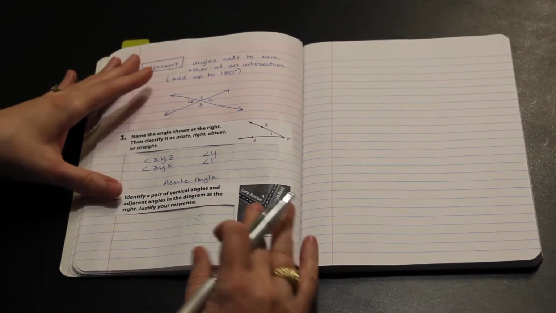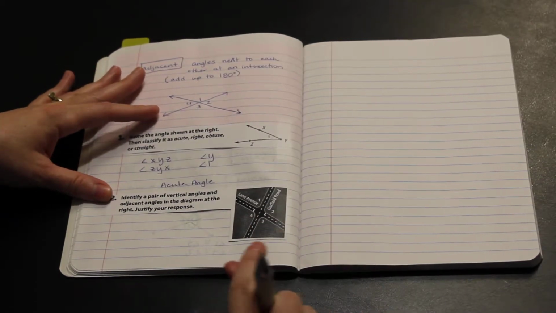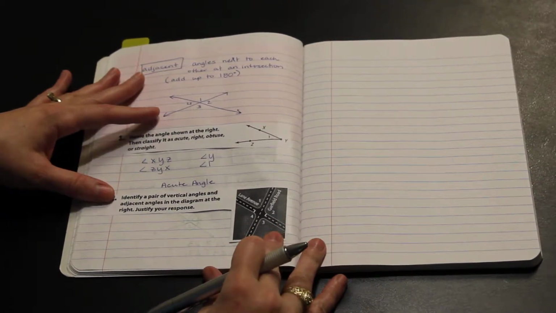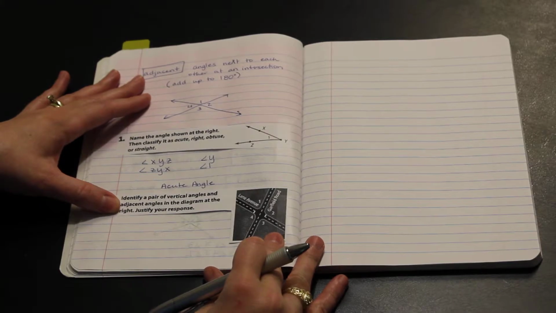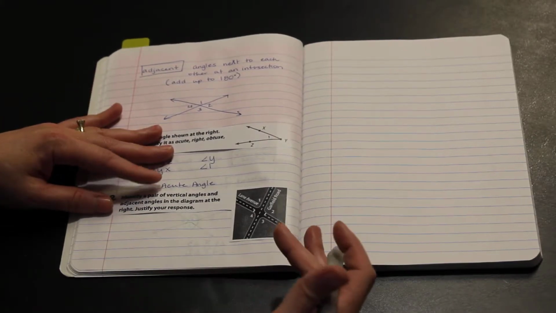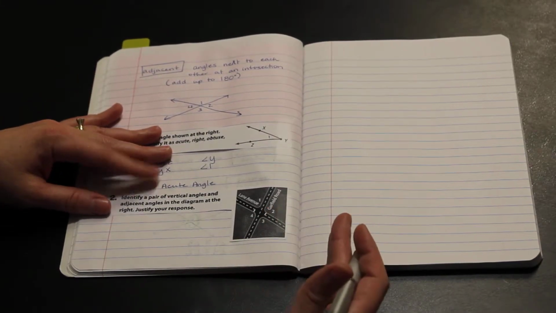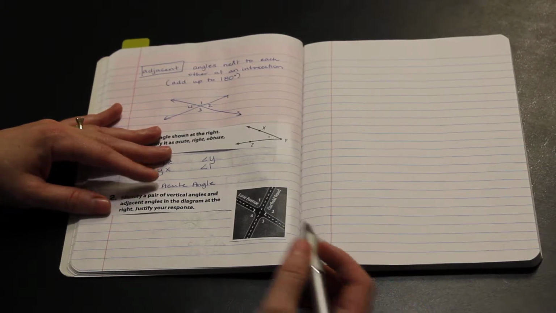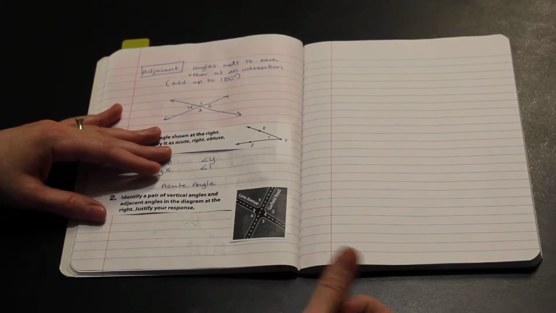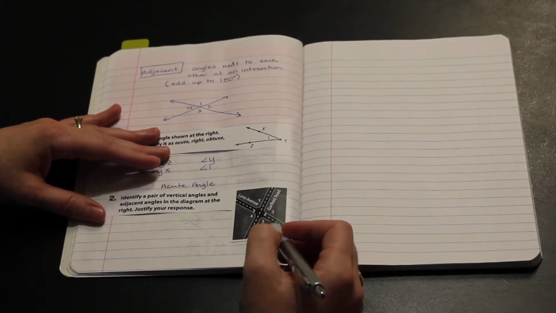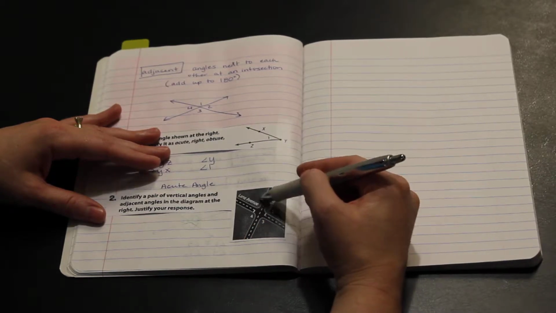Identify a pair of vertical angles and adjacent angles in the diagram at the right. Justify your response. It's not saying that we have to list all of them, we just have to list one pair. So let's do vertical angles first.